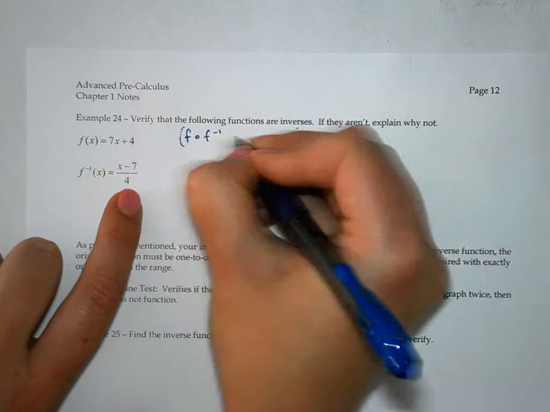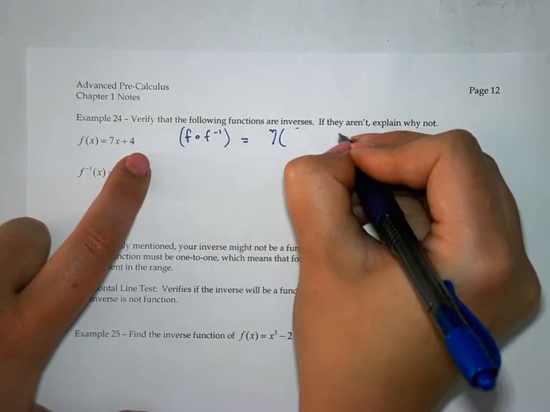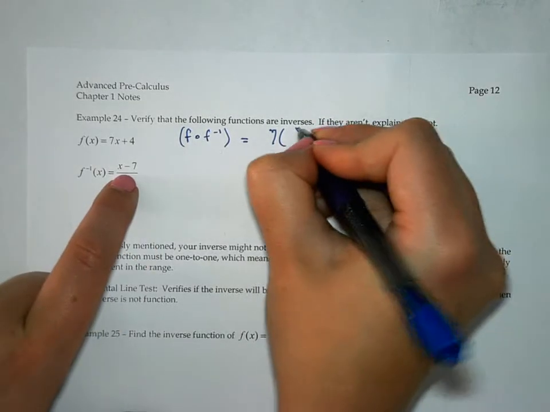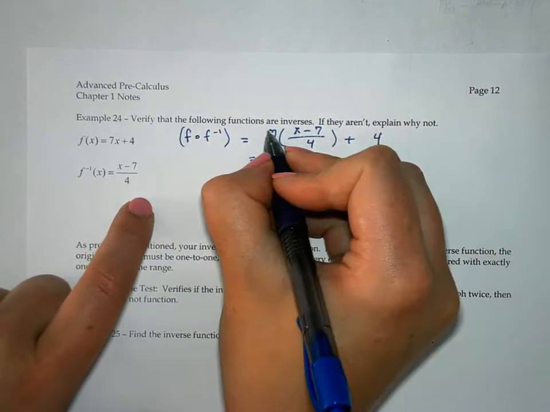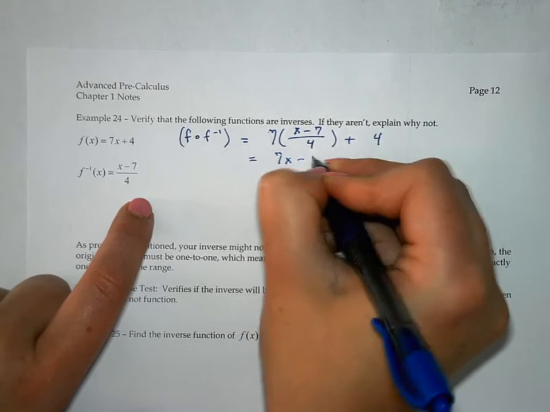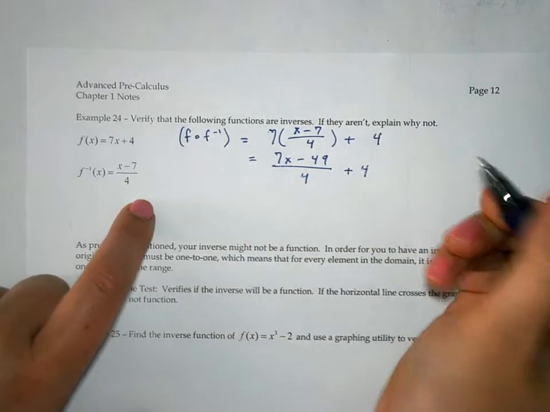F of f inverse would give you 7 of something plus 4. Into that something we'll put x minus 7 over 4. These are not going to cancel here. This is going to give you 7x minus 49 all over 4 plus 4.